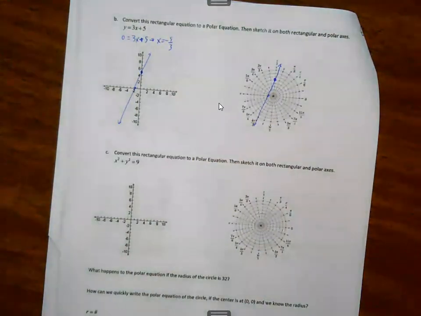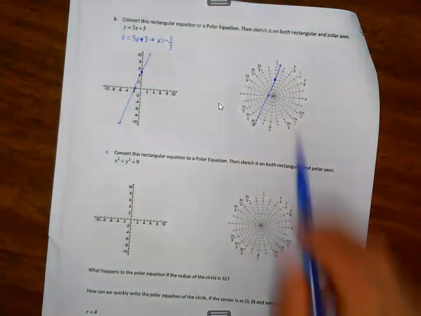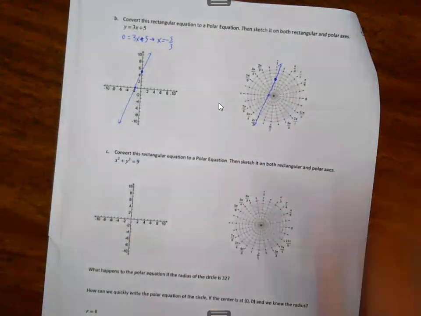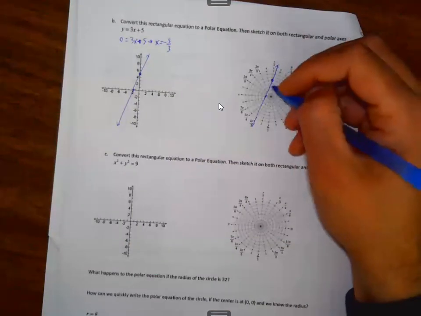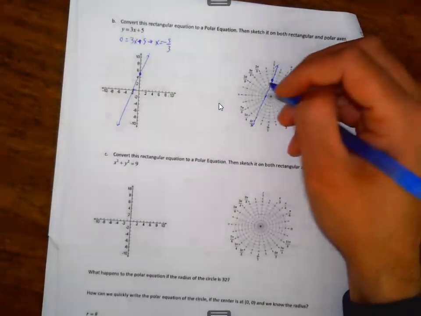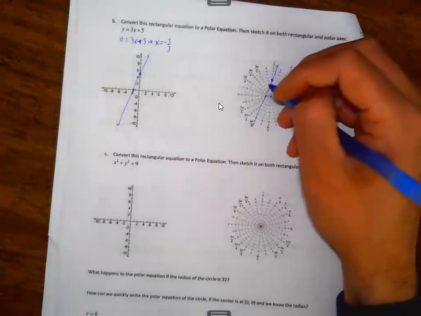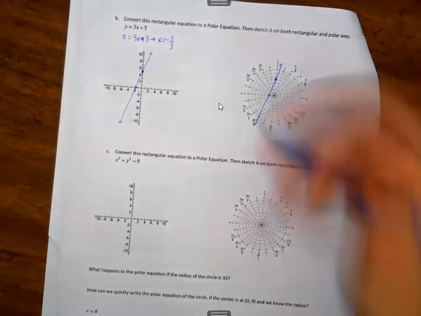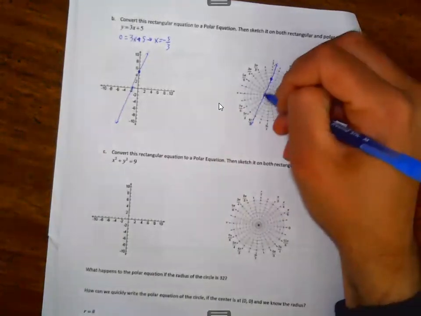So lines are probably a little harder than circles to graph on this. But again, just use the x and y intercepts. I'm saying that because it's hard to use slope. You go down 1, but how do you know how much you go left and right when it's not a rectangular grid? You're going across an arc, not straight vertically or horizontally. That's why I think it's better to find the x and y intercepts.